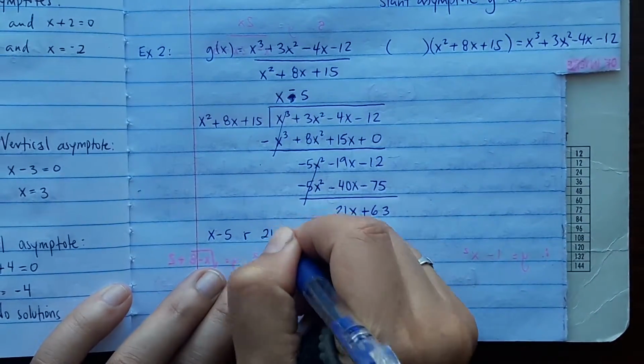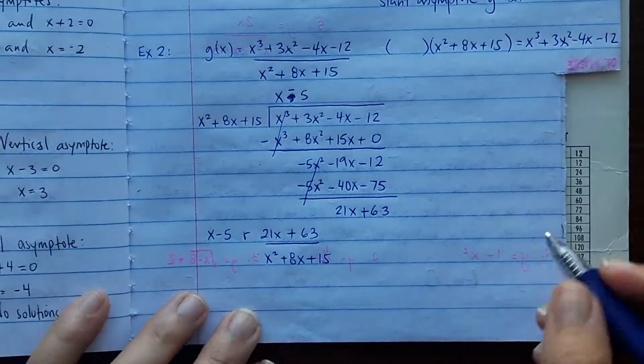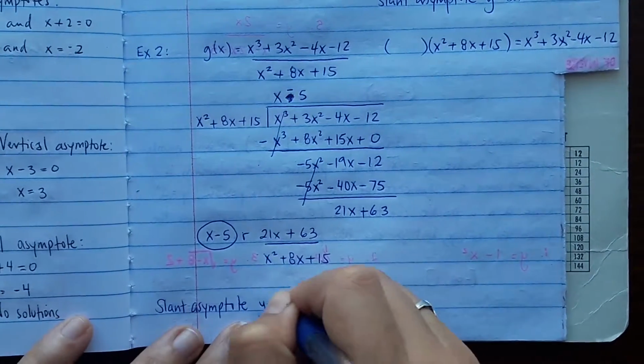So again, this is a listening check. Go ahead and box this whole answer, x minus 5 with the remainder. Put a box around the whole thing. The slant asymptote is the line y equals x minus 5.